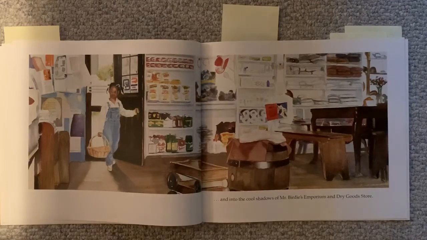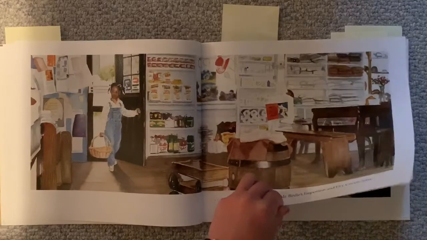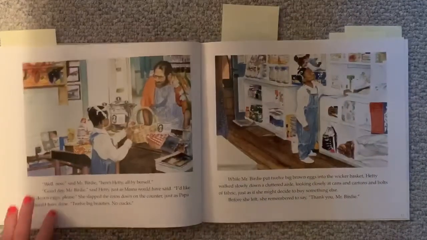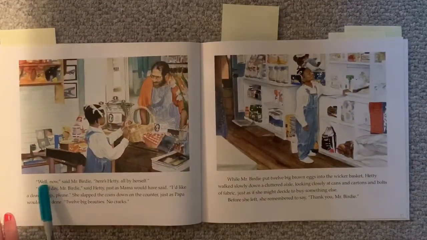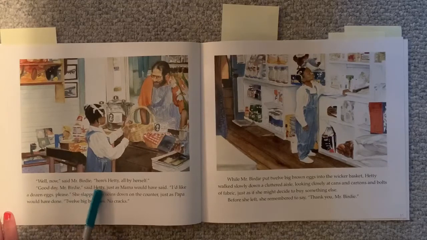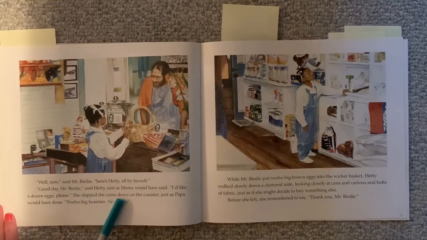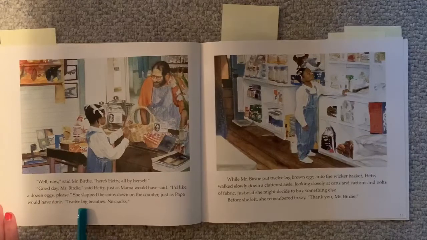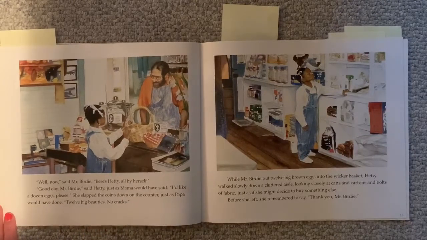Yeah, she's looking for those 12 eggs for her family. "Well now," said Mr. Birdie, "here's Haiti all by herself." "Good day, Mr. Birdie," said Haiti, just as Mama would have said. "I'd like a dozen eggs, please." She slapped the coins down on the counter just as Papa would have done. "12 big beauties, no cracks."